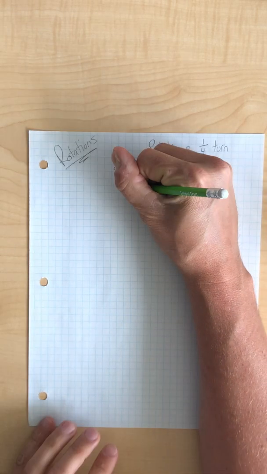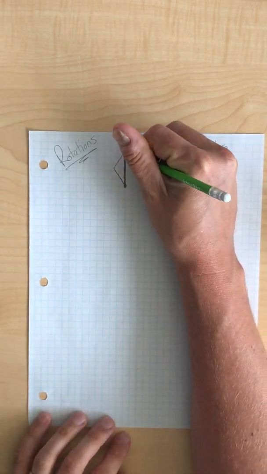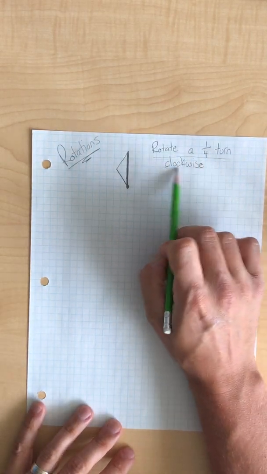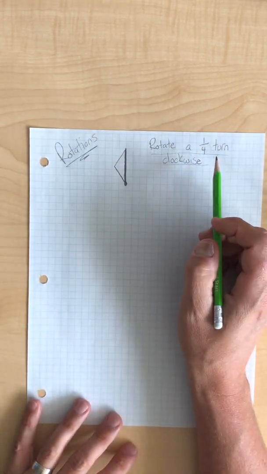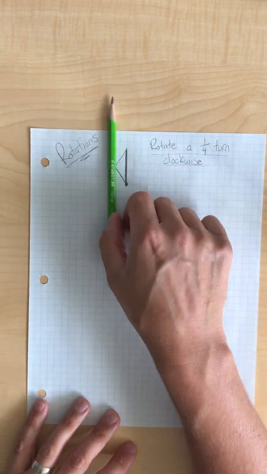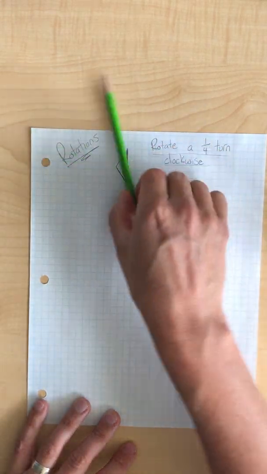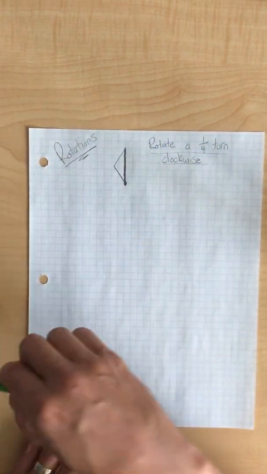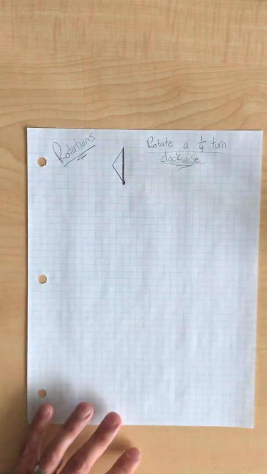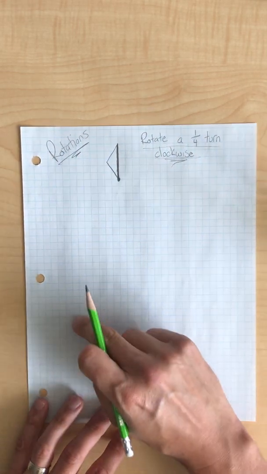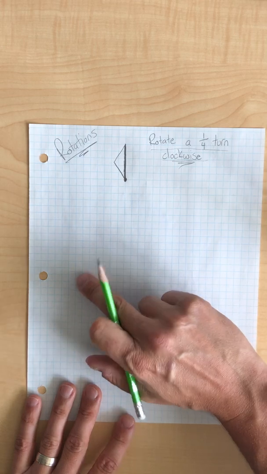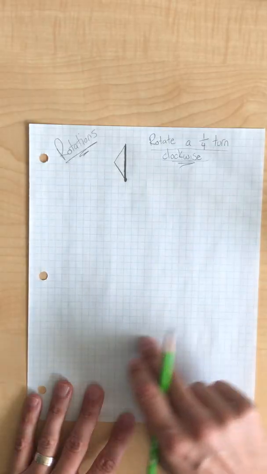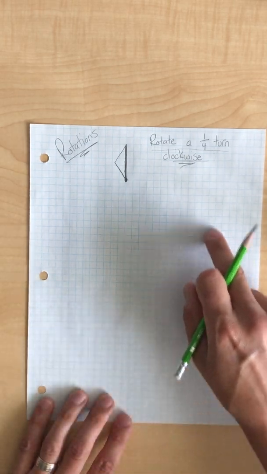So here's something here. It's a line, it kind of looks like a triangle, and we're asked to rotate it a quarter turn clockwise. So for today, we're rotating these either a quarter turn one way or a quarter turn the other way. A half turn is also what we're doing, but we also need to know what clockwise is and what counterclockwise is. Just remember, if you think about the way that a clock works, a clock turns this way. So that's clockwise. Counterclockwise would just be the opposite direction of that.